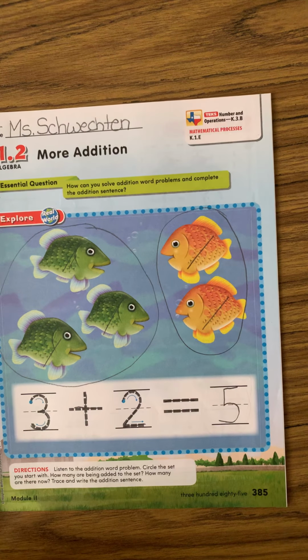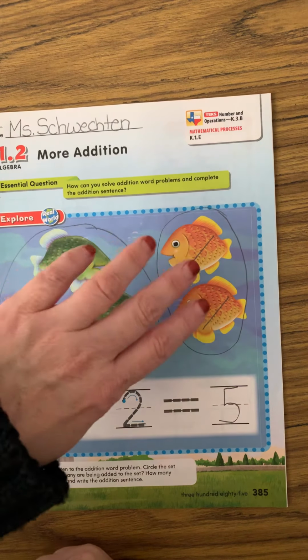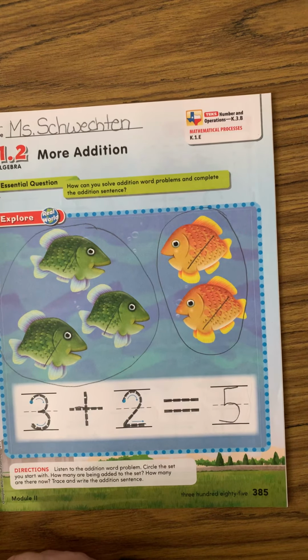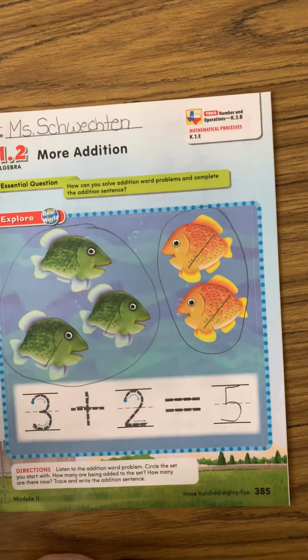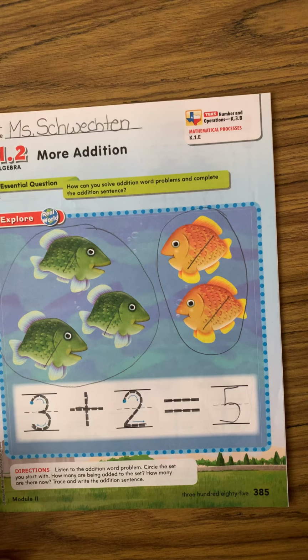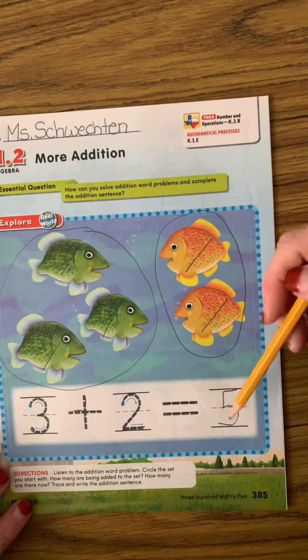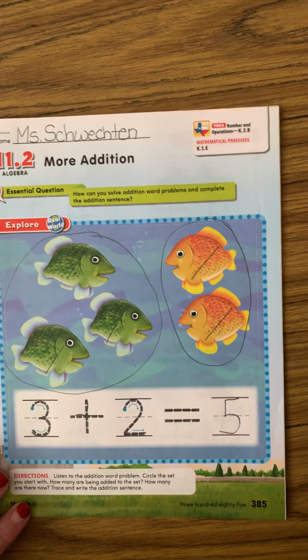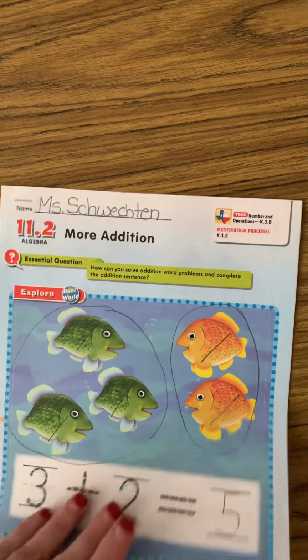Could you think of another way we could make a math problem? Right now it says there are 3 fish and 2 fish came to join them. Could we say that problem a different way? We could say there are 3 green fish swimming and 2 yellow fish came to join them. How many fish are there now? And we'd come up with the same answer, 5. All right, let's turn the page.